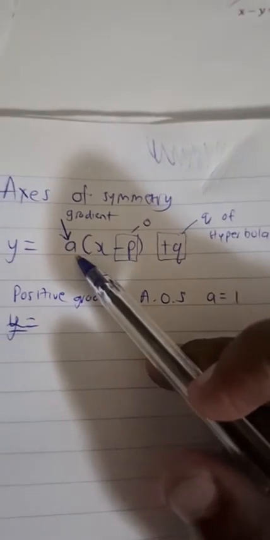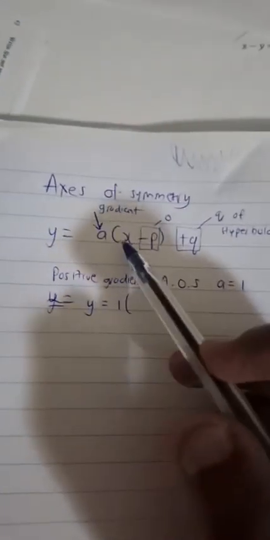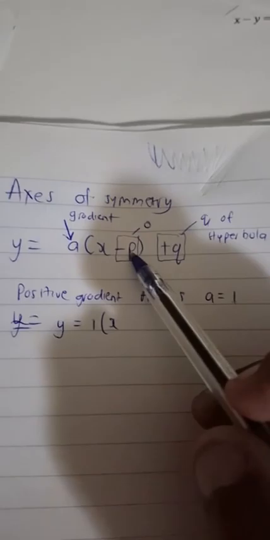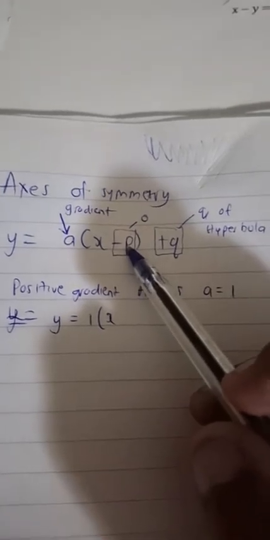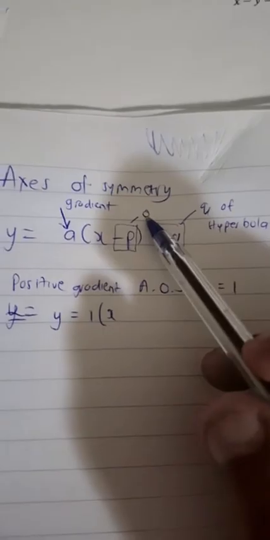So here, that's what I'm going to write. I'm going to write y is equal to, in the place of a, I'm going to write positive 1. Then in brackets, x. Now, because our vertical asymptote in grade 10 is 0, the vertical asymptote is x is equal to 0, in the place of p, we write 0.